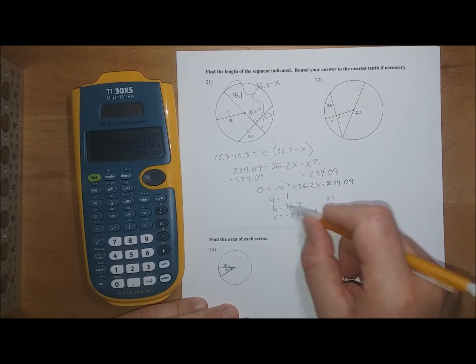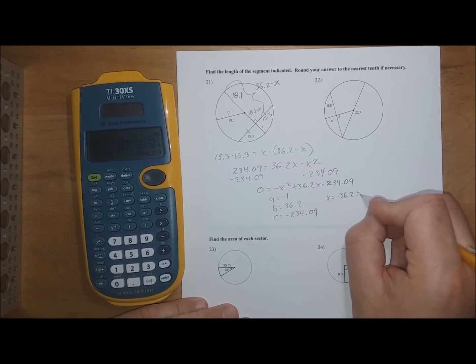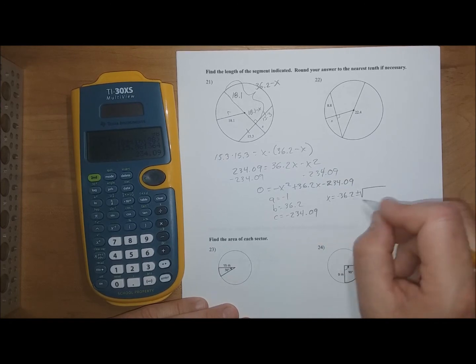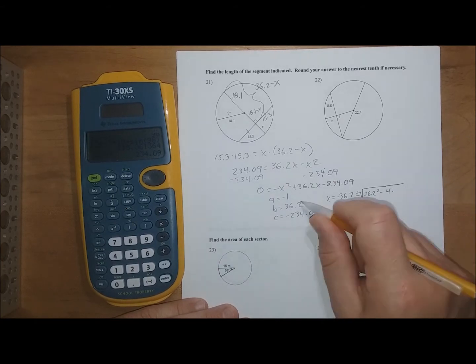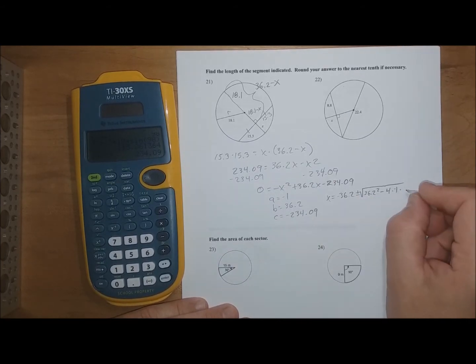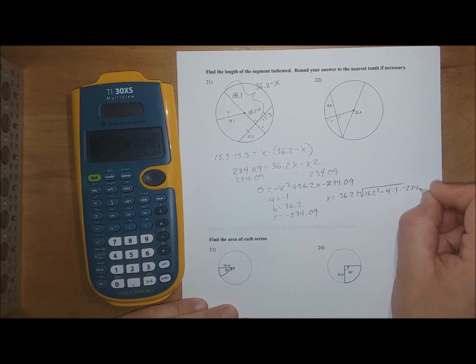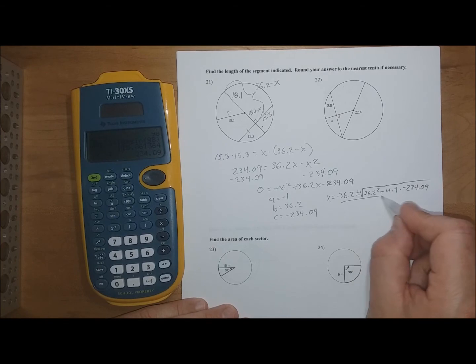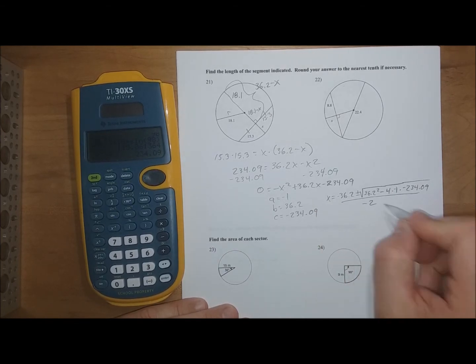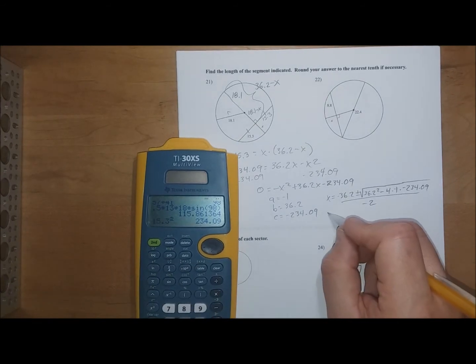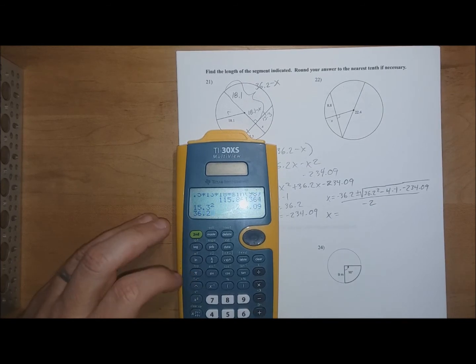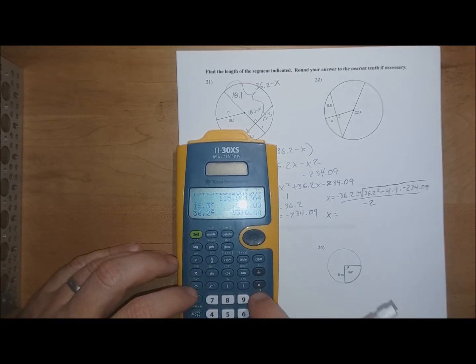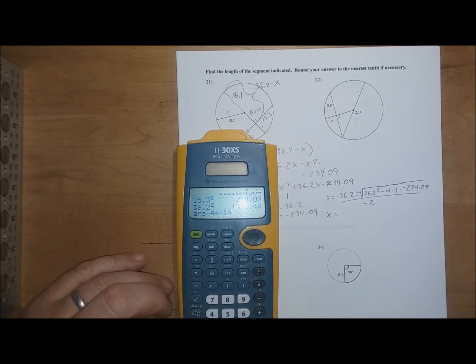X equals negative b, -36.2, plus or minus the square root of b squared, 36.2 squared, minus 4 times a, -1, times c, -234.09, all over 2 times a, which is going to be -2. Okay? All right, so let's clean that up. I'm going to just tackle this centerpiece here and say 36.2 squared minus 4 times -1 times -234.09.